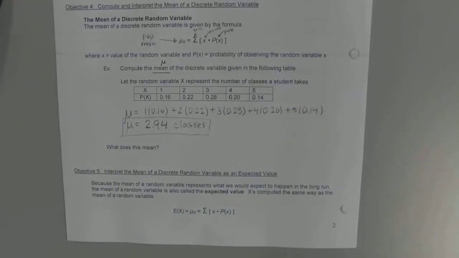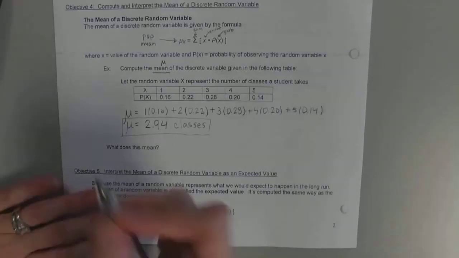Well, remember, an average is what you expect to find. So if I go around campus and ask people, how many are you taking, how many are you taking, I just add it. On average, we will approach 2.94 classes. So let me write that in words.